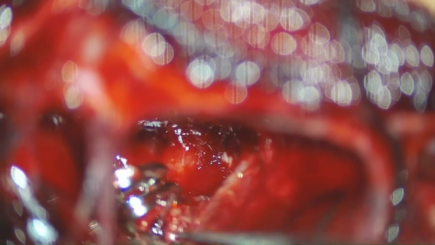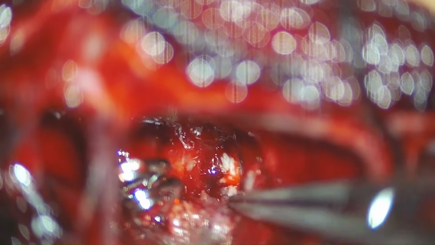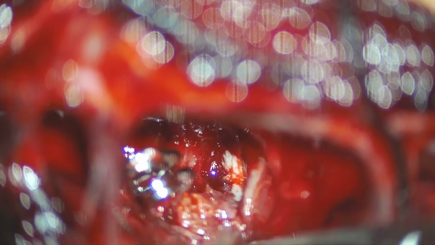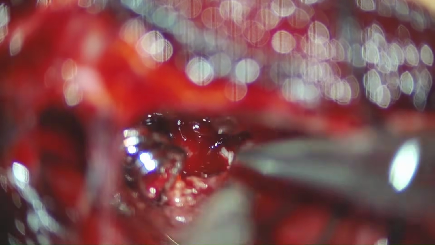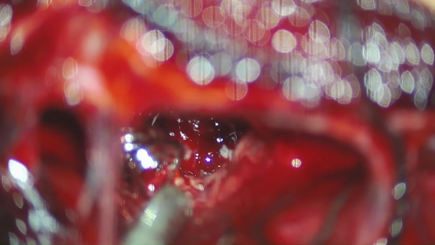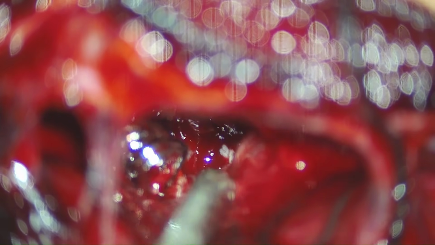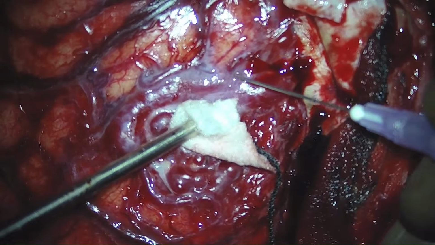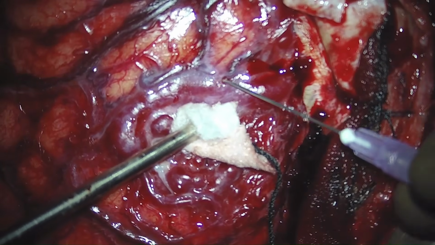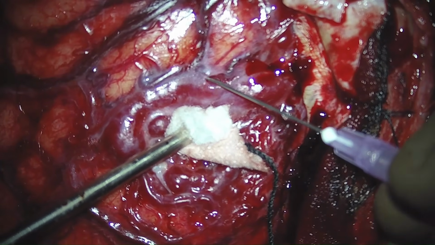Once it has been reached, we slowly dissected out, skeletonized the marginal callosal artery up to the aneurysm, where we could find the aneurysm. Once we could find the aneurysm, we started applying a permanent clip, and suddenly it bled out severely. So we controlled the bleeding again, and we reapplied the clip along with a second clip. And once that is done, we could achieve complete hemostasis.